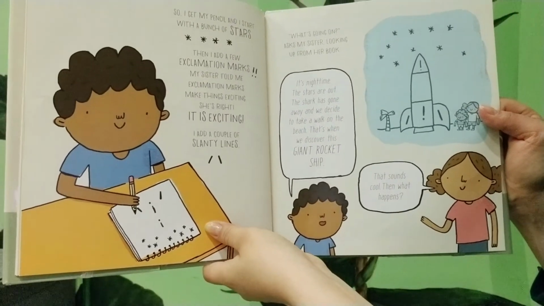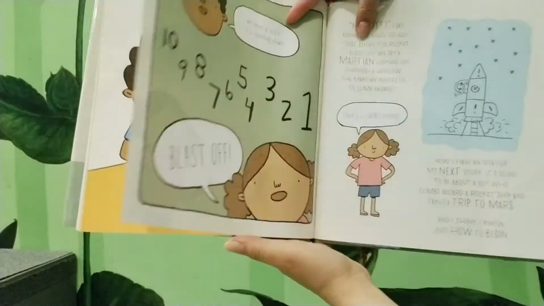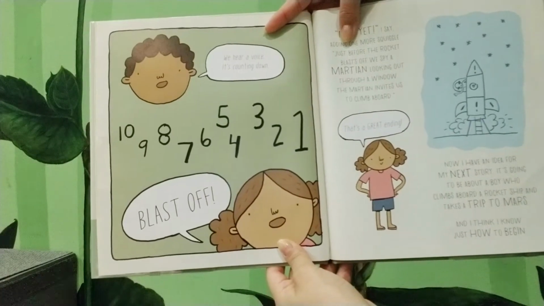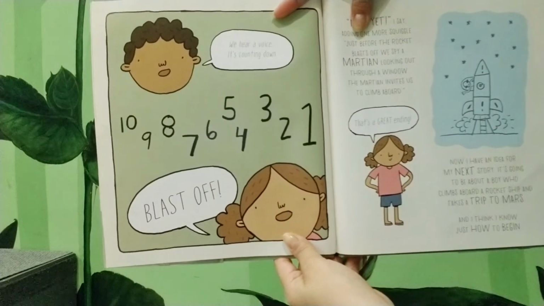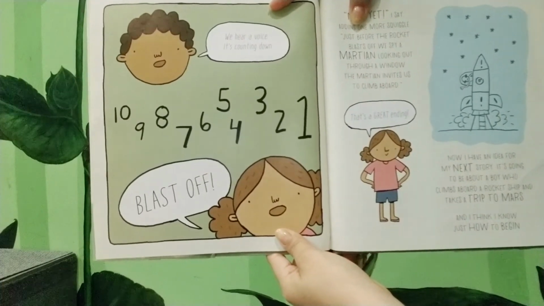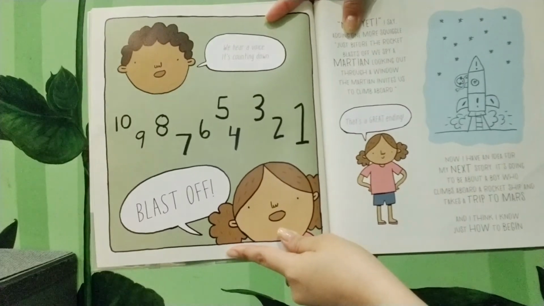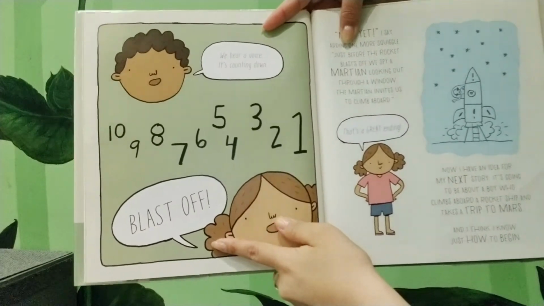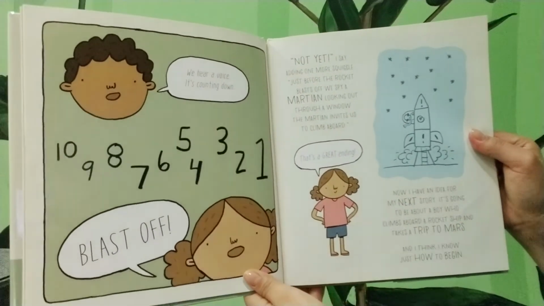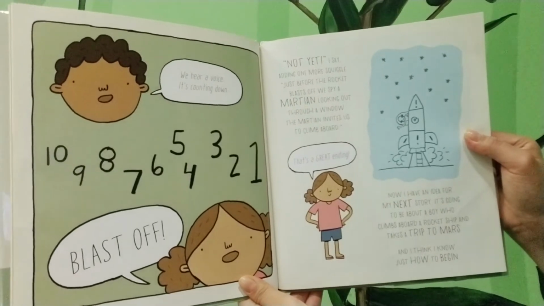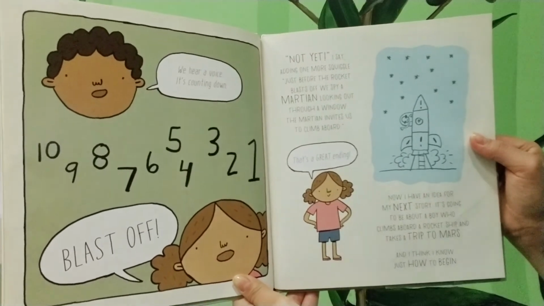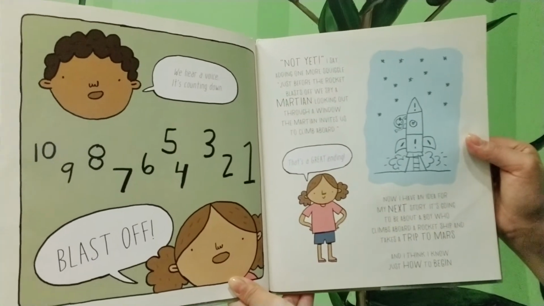That sounds cool. Then what happens? We hear a voice and it counts down. 10, 9, 8, 7, 6, 5, 4, 3, 2, 1. Blast off. Not yet, I say, adding one more squiggle. Just before the rocket blasts off, we spy a Martian looking out through a window. The Martian invites us to climb aboard.